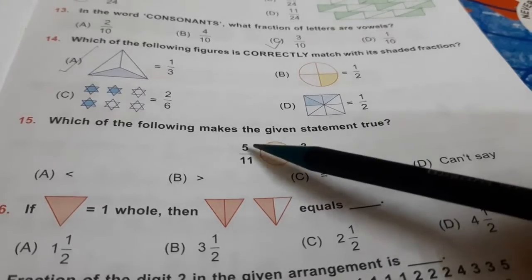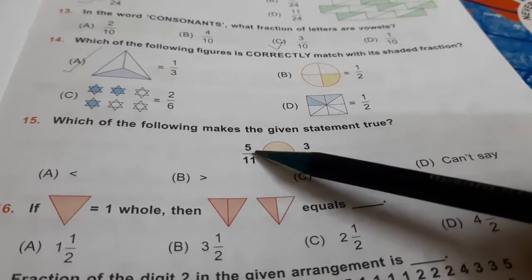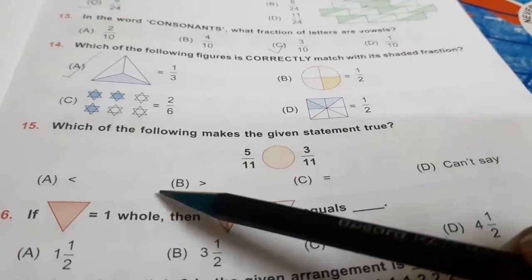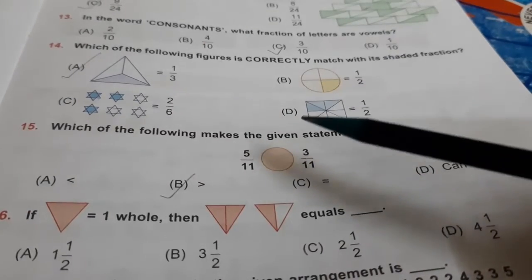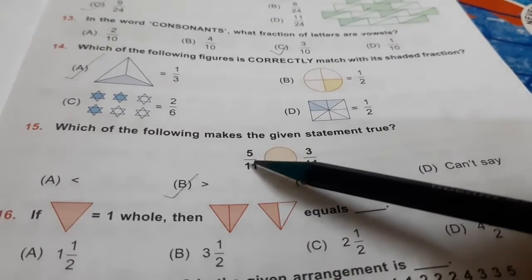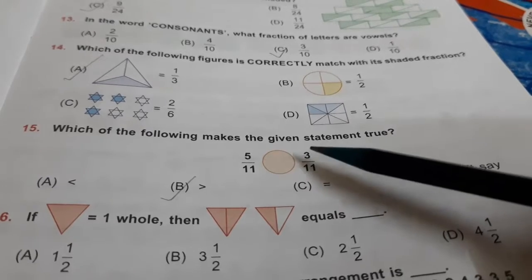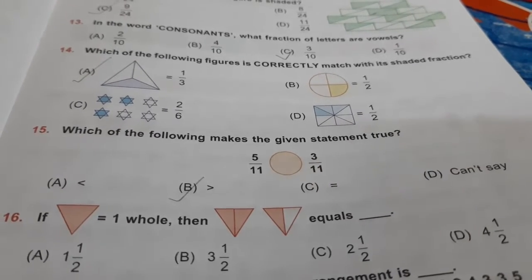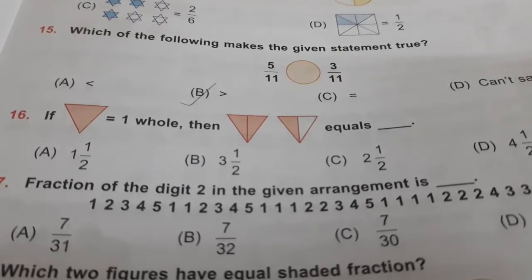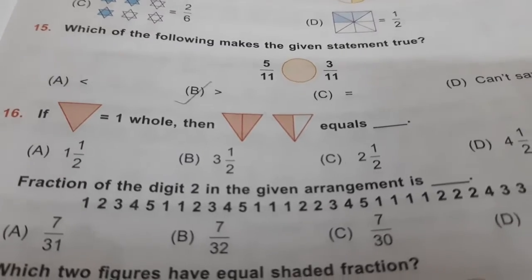Looking only at the numerators, between 5 and 3, 5 is greatest, and hence option B is the answer to this question, which means 5/11 will also be greater than 3/11. Please tick option B. Moving on to the next question, question number 16.